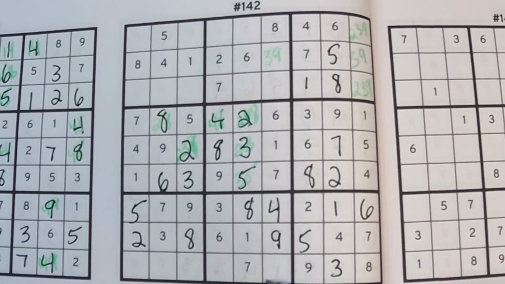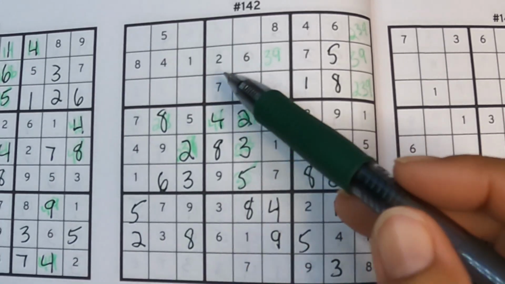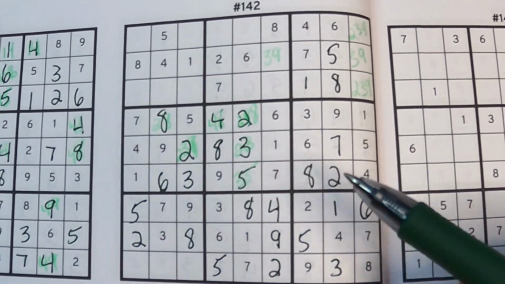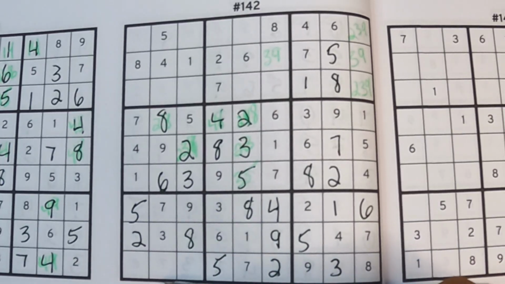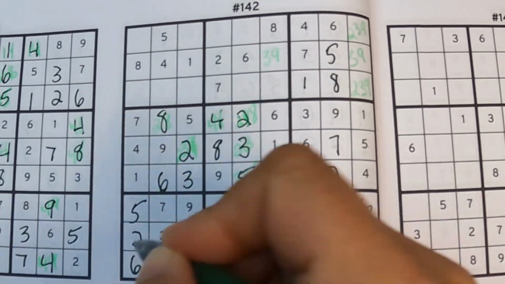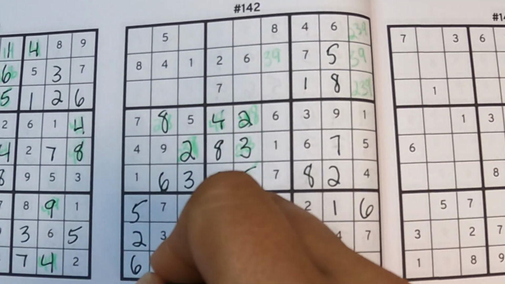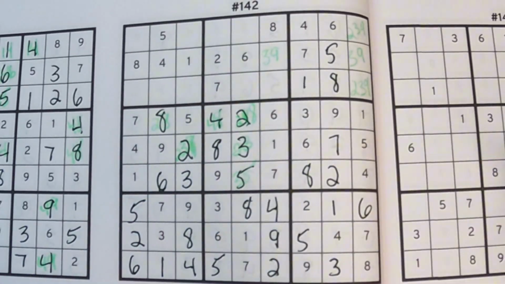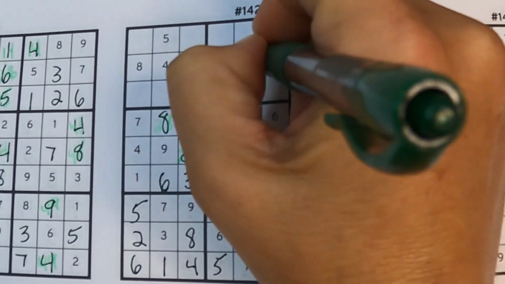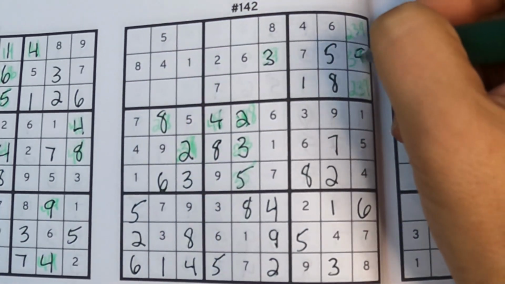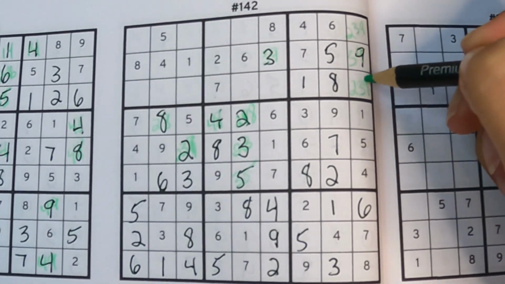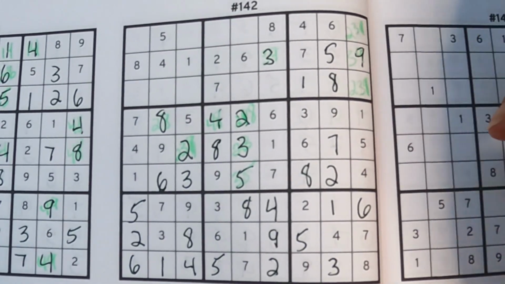For this box now, we're missing 2 and 5. We've got a 2 here, so 5, 2. For this box, we're missing 1, 4, and 6. We've got 1 and 4 here, so this is our 6. 4 here, so 1, 4. And this 9 makes this our 3, 9. We can get rid of this 9 and this 9.